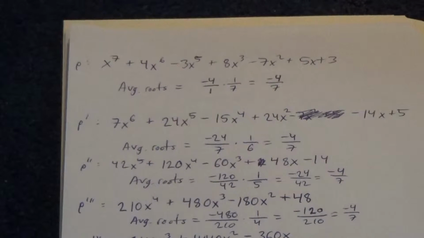So if we just take an example polynomial, x to the 7th plus 4x to the 6th minus 3x to the 5th plus 8x to the 3rd minus 7x squared plus 5x plus 3. Then, building upon the previous episode, what we can do is take the average of these roots. And what is the average but the sum of all the roots divided by the number of roots? That's simply how a mathematical average is defined, at least in modern terms.